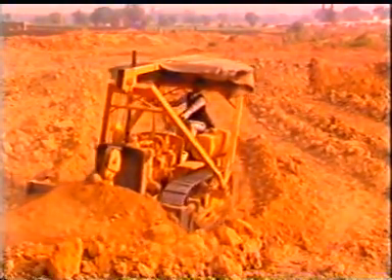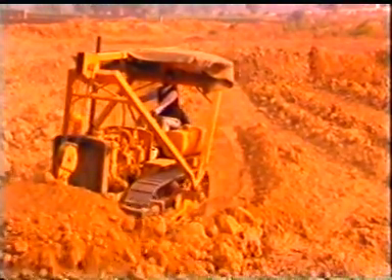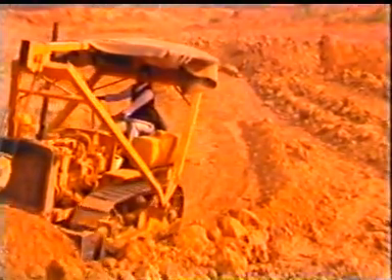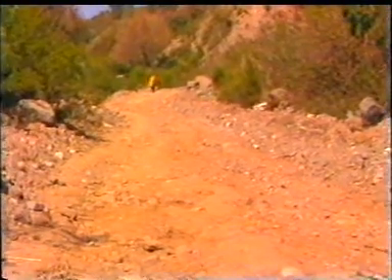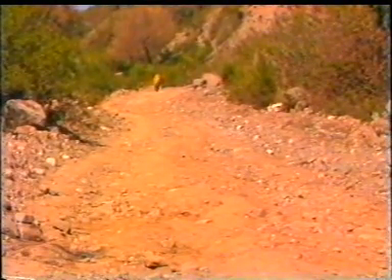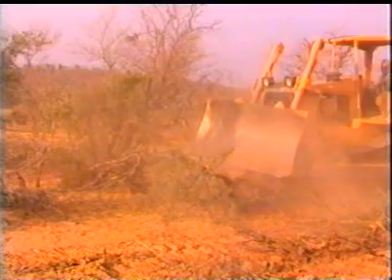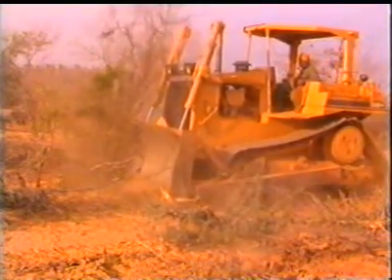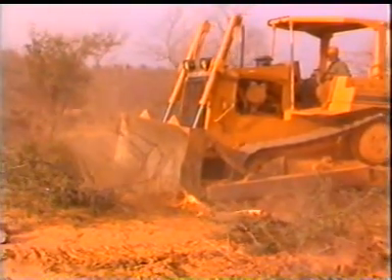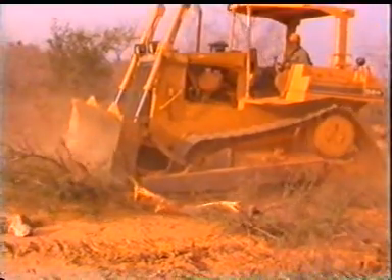Bulldozer can perform a number of operations such as opening up pilot roads through mountain and rocky terrain, clearing up construction sites of timber, bushes, stumps, and large boulders.